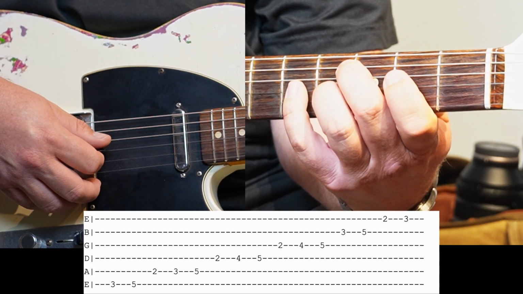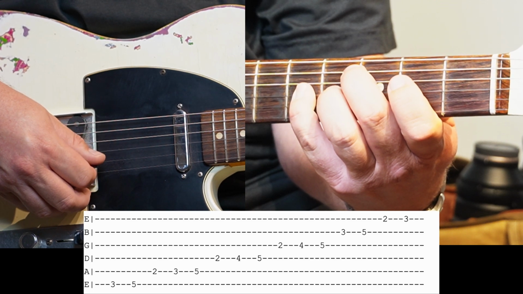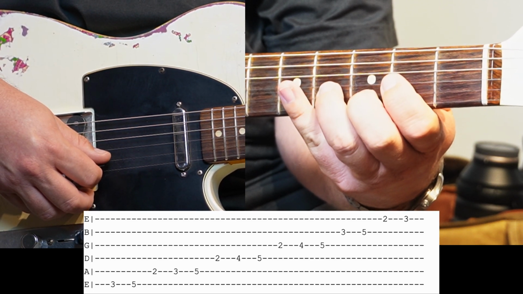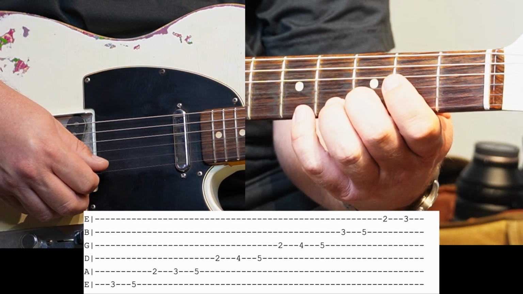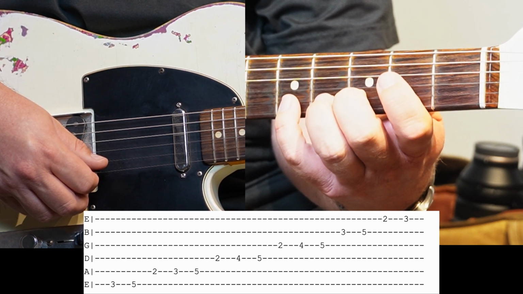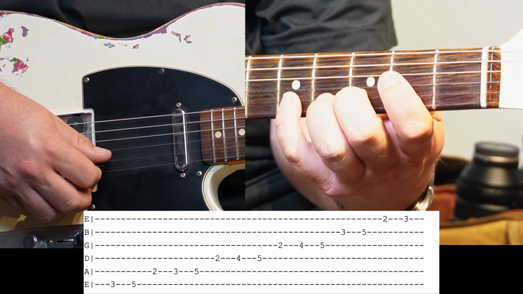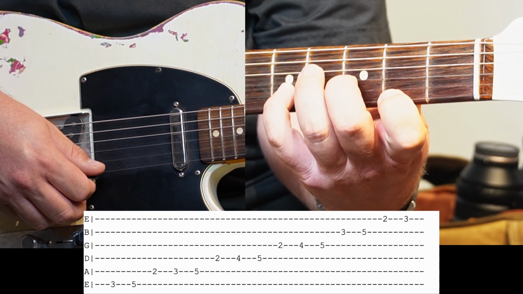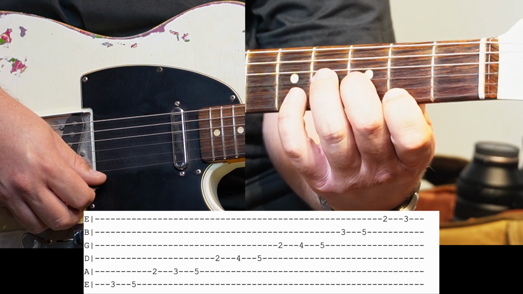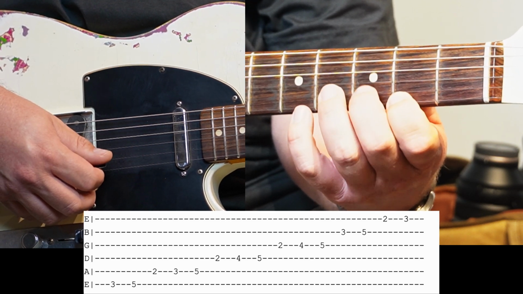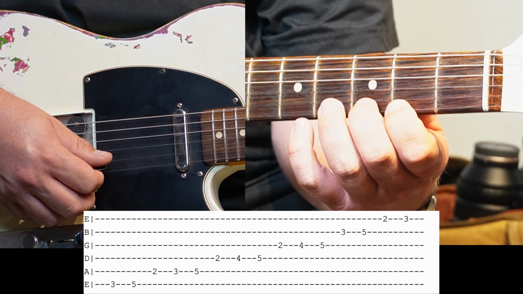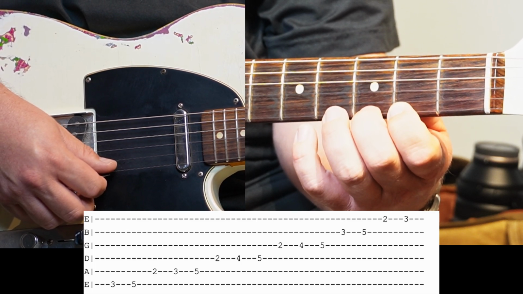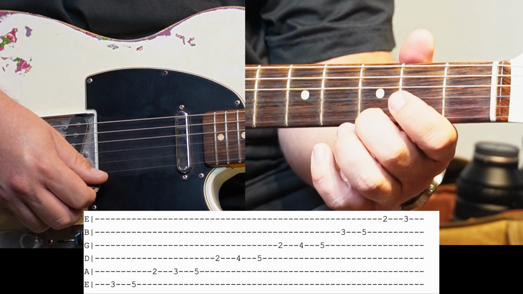5th fret, 3rd string, chorded with your pinky. 3rd fret, 2nd string, chorded with your middle finger. 5th fret, 2nd string, chorded with your pinky. 2nd fret, 1st string, chorded with your index finger. And then finally, the 3rd fret, 1st string, chorded with your middle finger.